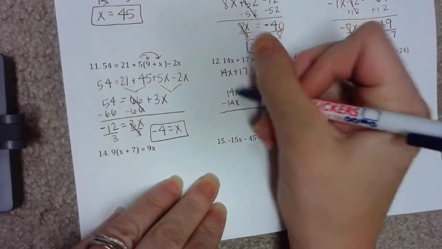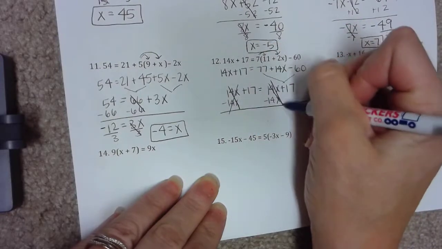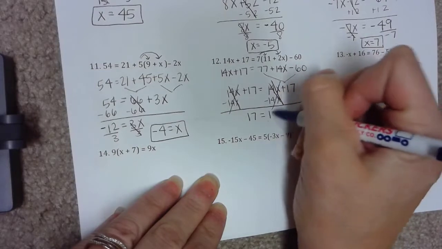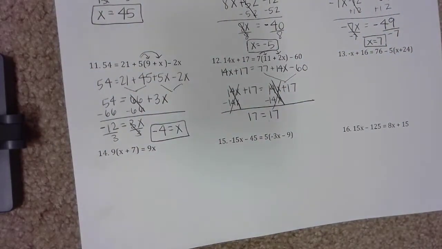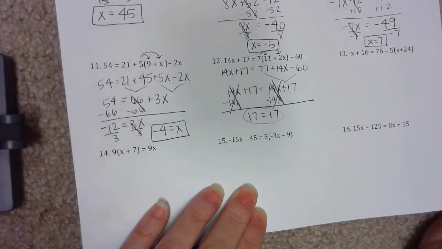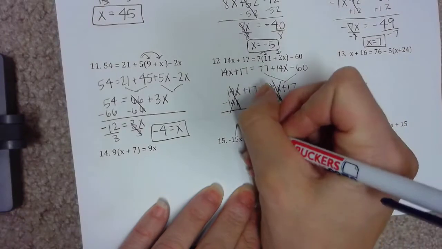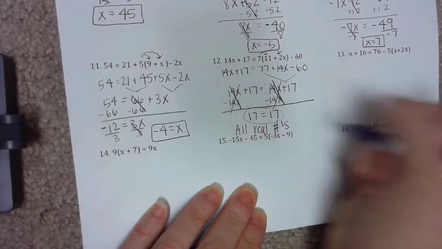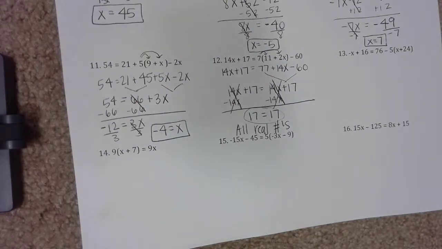So when we subtract, both of our x's go away. What we have left is 17 equals 17. Now, when you get this, you need to remember this is all real numbers. These match. If these match, the answer is all real numbers. Or all numbers.